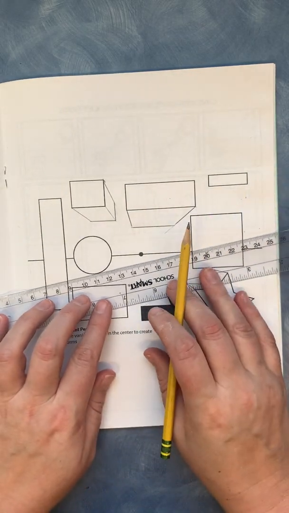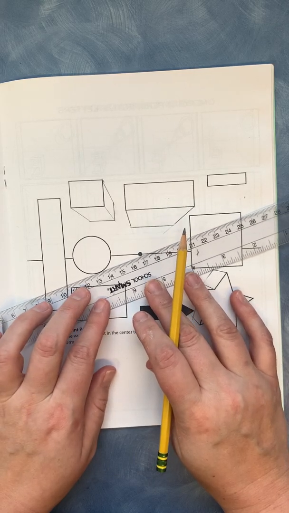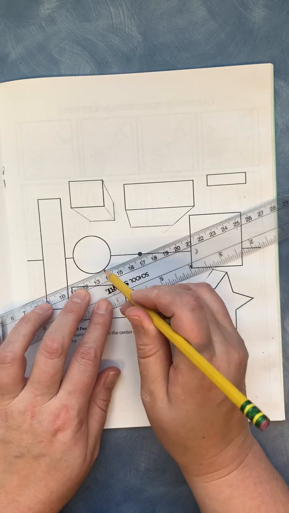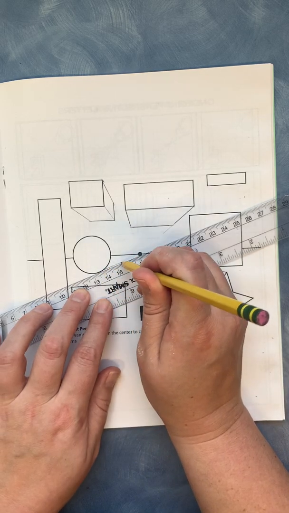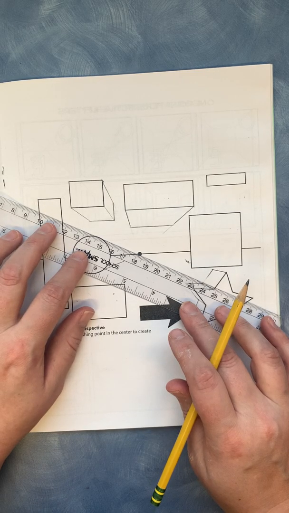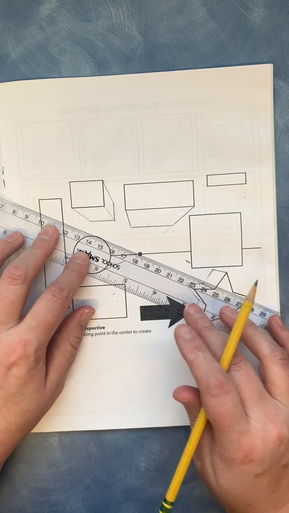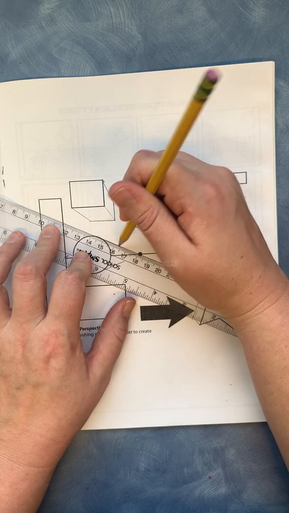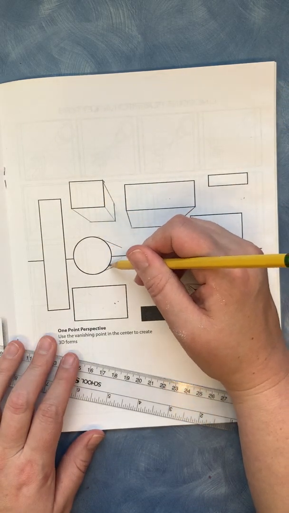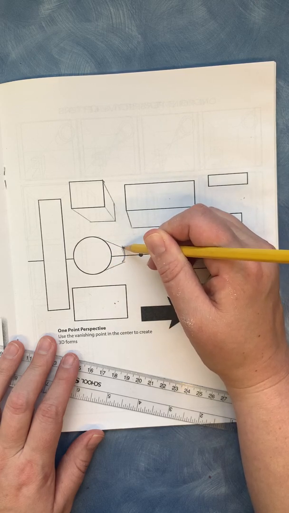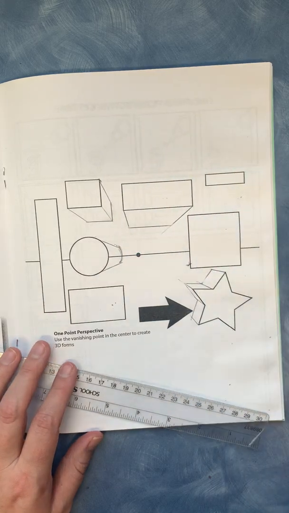The circle. Now circles are a little tricky with 1-point perspective, so I usually just go to the outside of my circle here, draw a line, go to the outside of my circle here, because then it really becomes like a column, a tube. And then I want to try to recreate this curve. So I'm just going to go like that. Okay, not perfect on those.